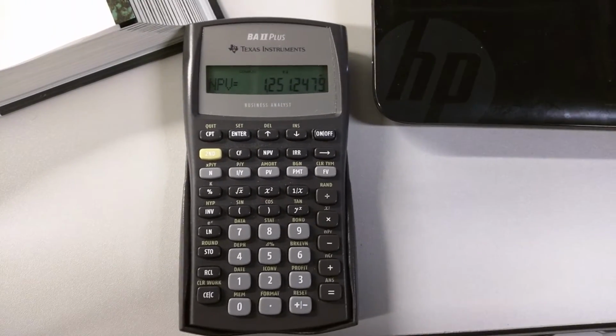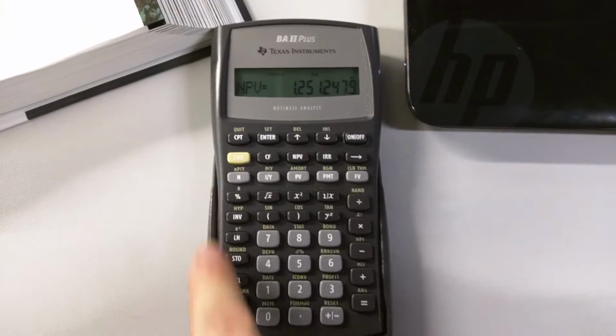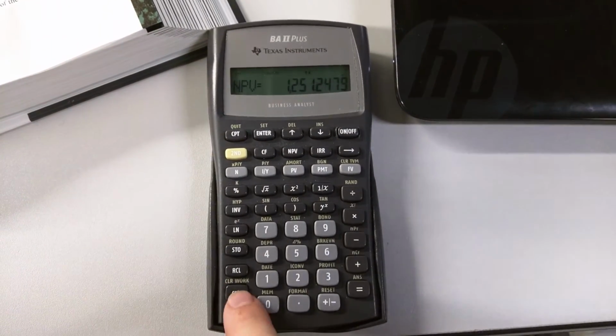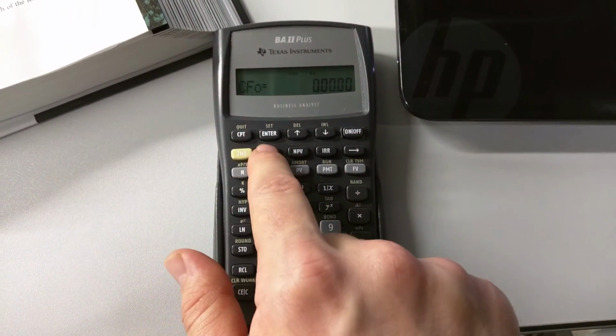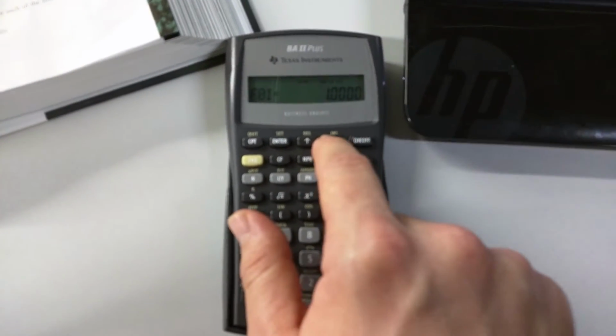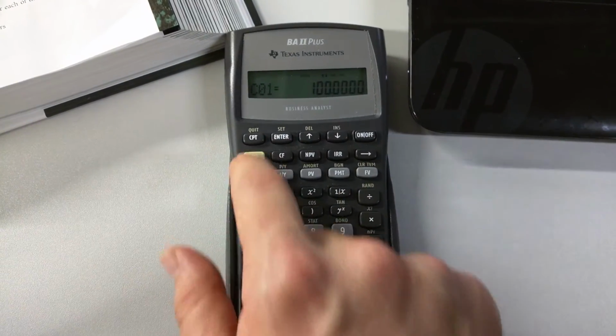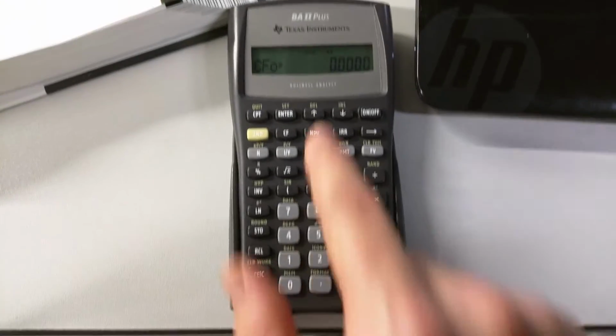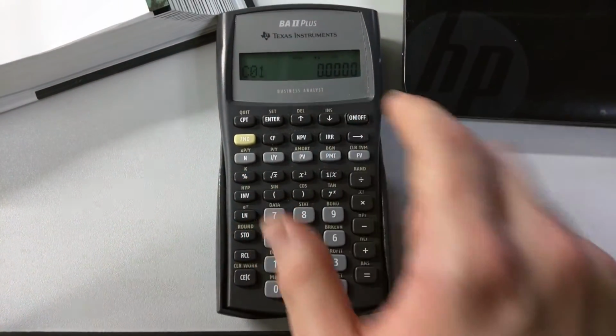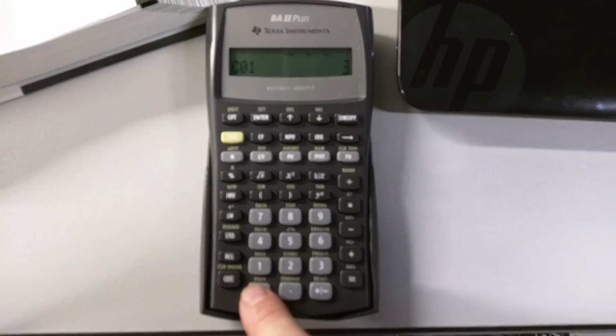You do the same thing for cash flow stream B. So you're going to do second and clear your work. You're going to go to your cash flow table. As you can see, there's still stuff inputted. So make sure to second and clear your work. And then you'll just enter the payments as they appear. So 300.